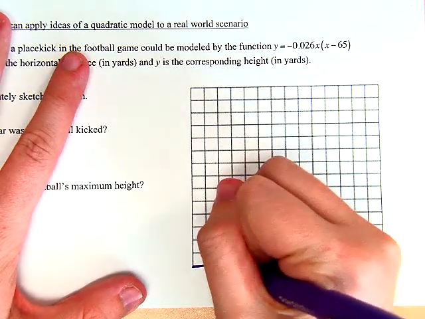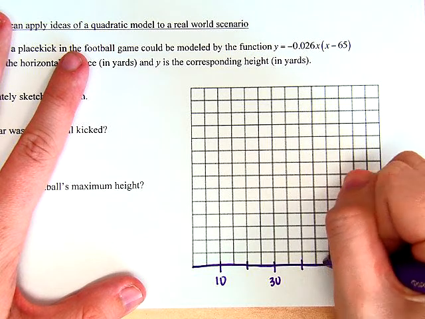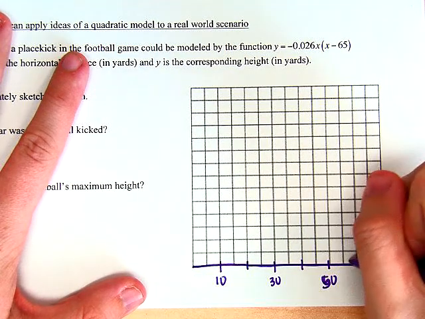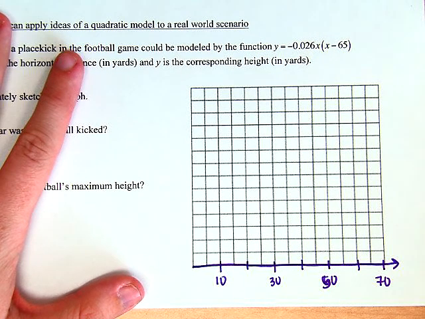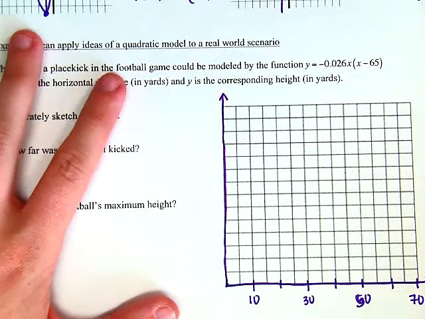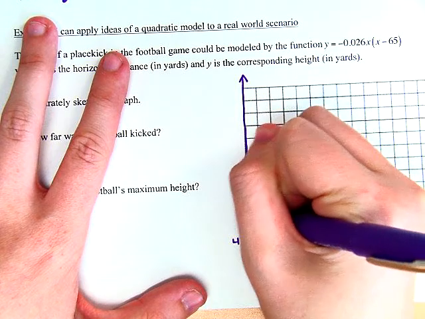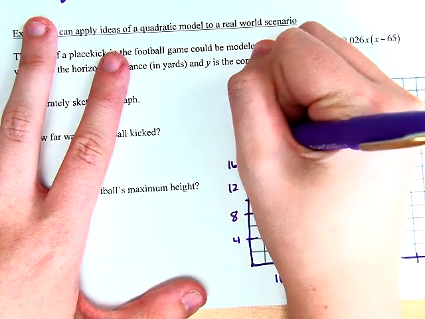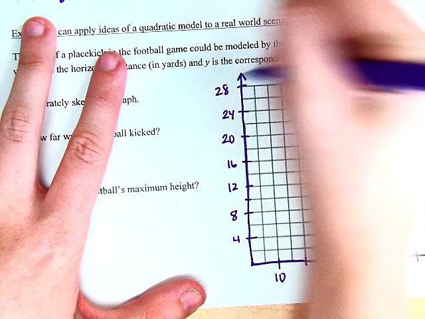We're going to go by 5s in here, 10, 20, 30, 40, 50, 60, 70. And then up on my height axis, let's go by 2. So 2, 4, 6, 8, 10, 12, 14, 16, up to 28.